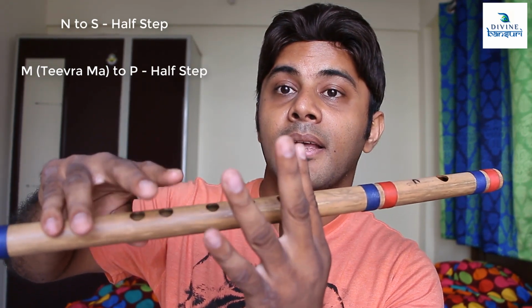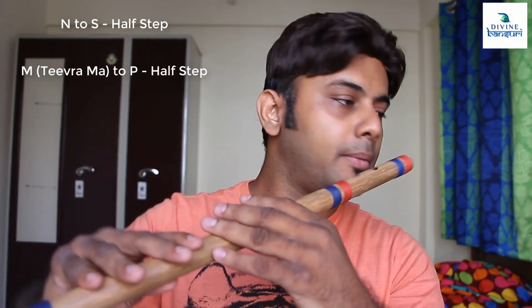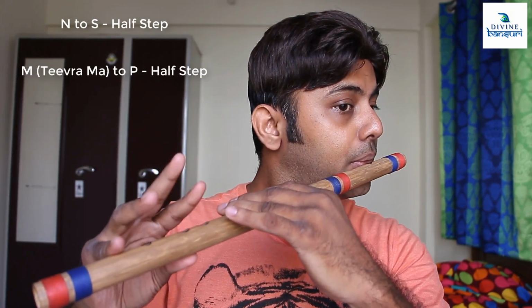In the Bansuri, I am using a C scale Bansuri. So this is Pa, Dha, Ni, Sa. Between Ni and Sa this is a half step. The construction of the Bansuri is such that it plays Ni, Sa with a half step. And also between Tivra Ma and Pa, it is a half step. So if I play Ni, Sa, it's a half step.